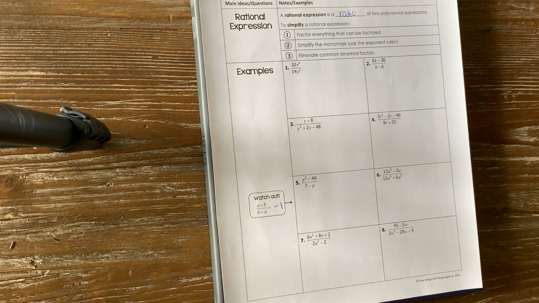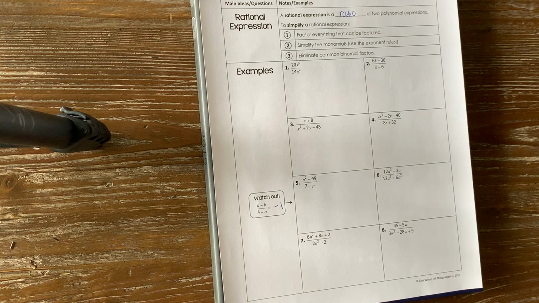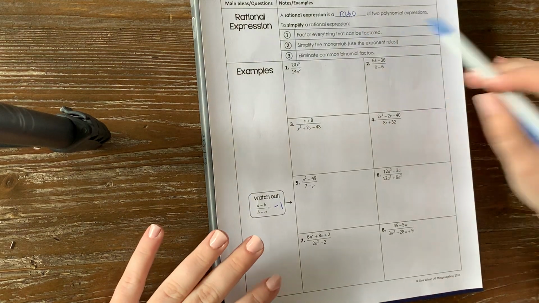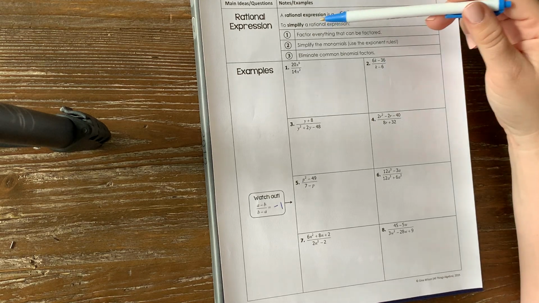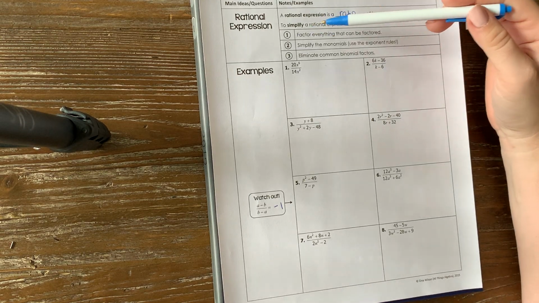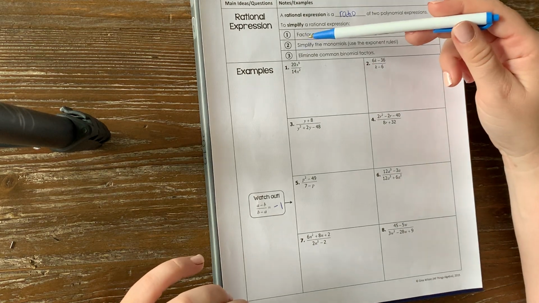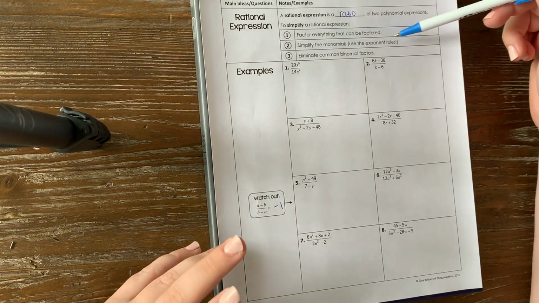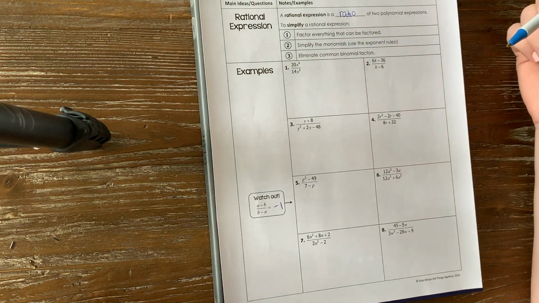Hey guys, so today we're talking about rational expressions and simplifying them. A rational expression is a ratio of two polynomial expressions. To simplify a rational expression, the first thing you want to do is factor everything that can be factored. The second thing is simplify the monomials using the exponent rules. And then the third thing is eliminate common binomial factors.